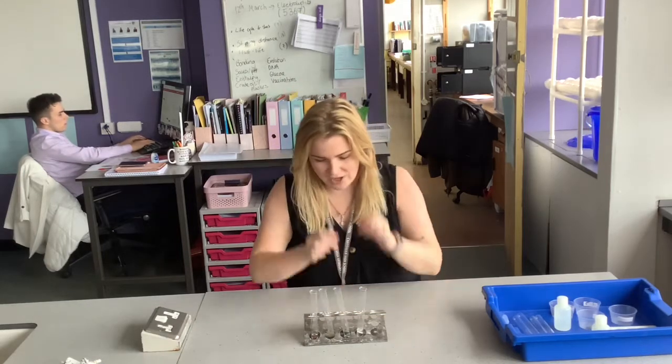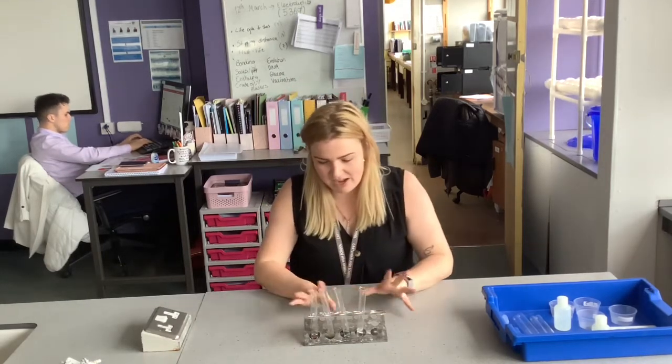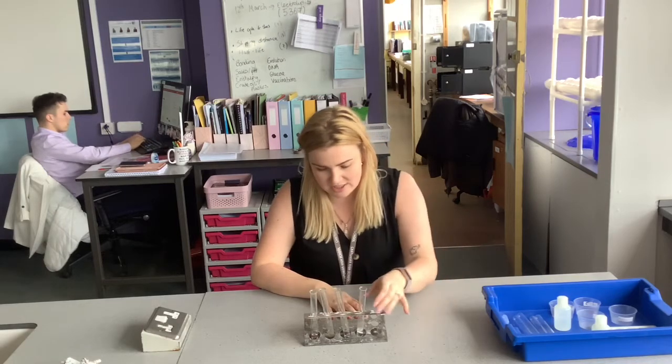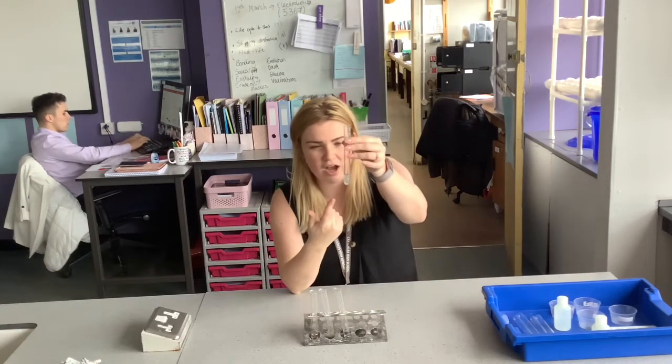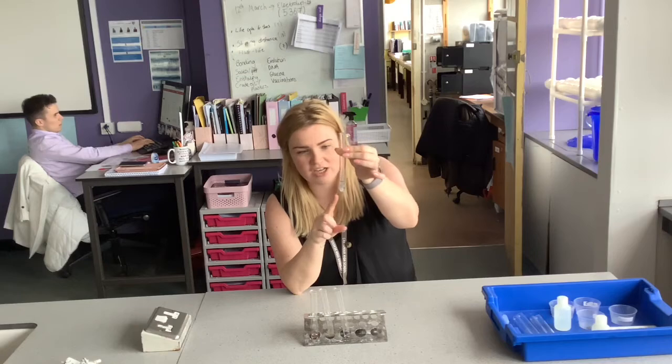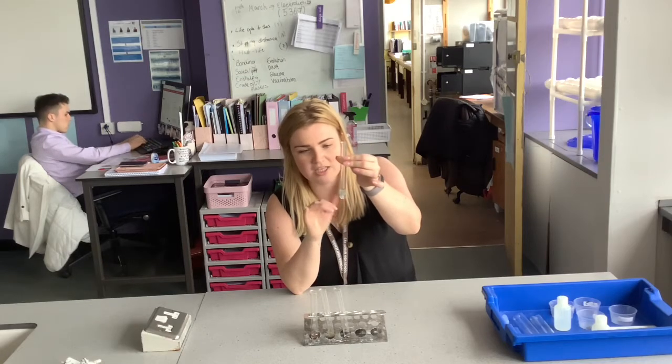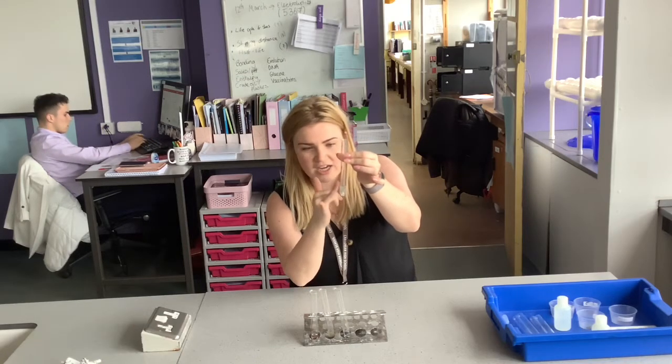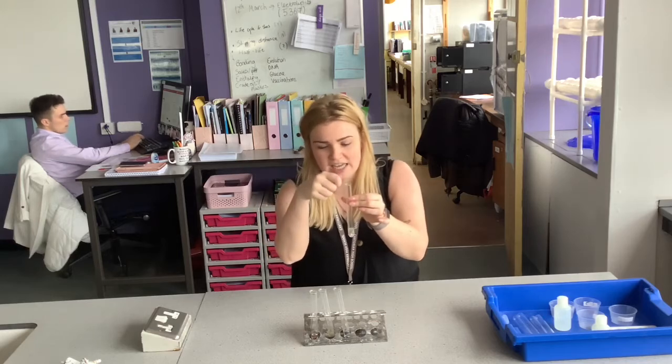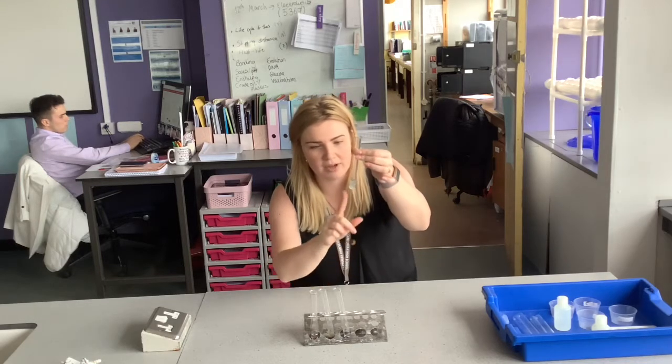Right, so just looking at the results, we've left it for about 5 or so minutes just to see what happens. Magnesium, I know it's quite hard for you to see, but it's giving off the biggest reaction. You can see loads of big bubbles, quite a lot of fizzing of hydrogen gas. So if we were to put a lit splint in here right now, we should get a squeaky pop.